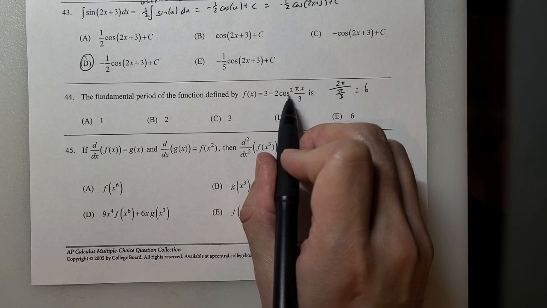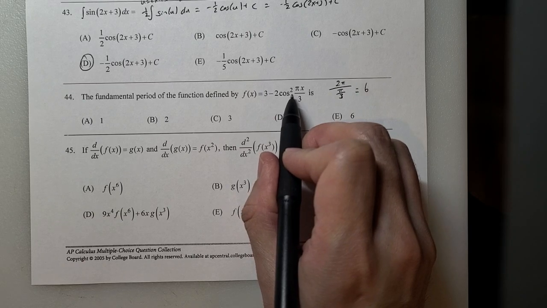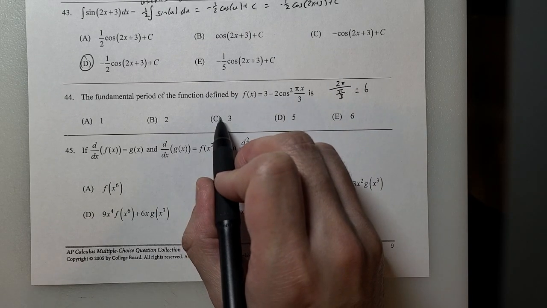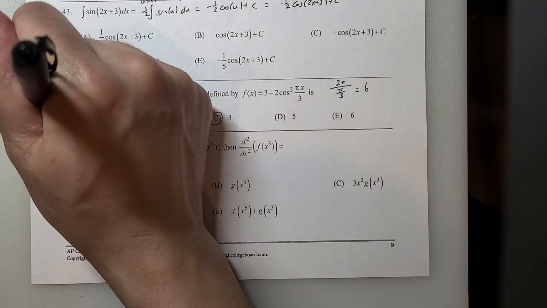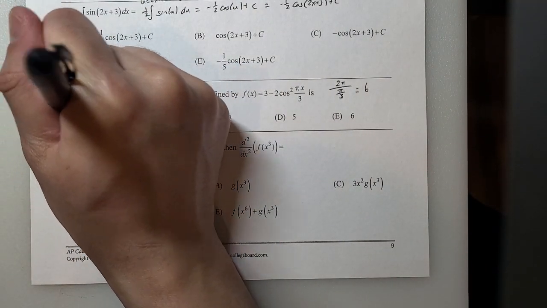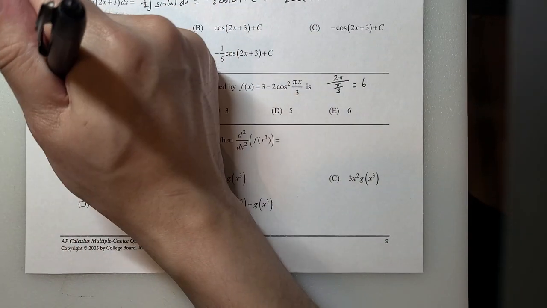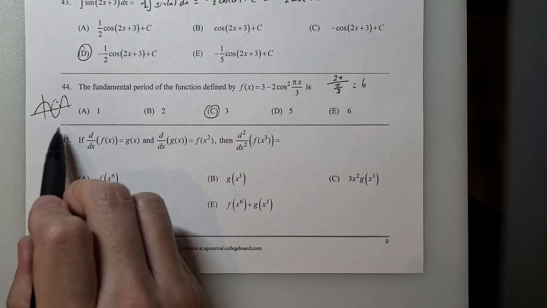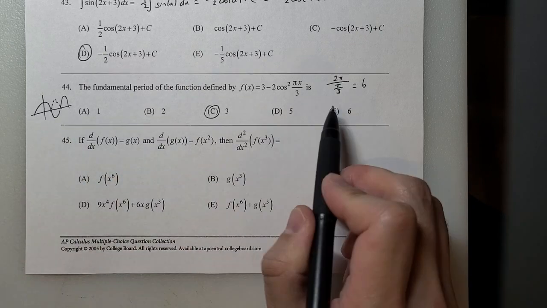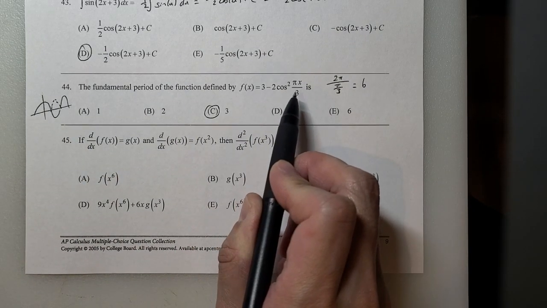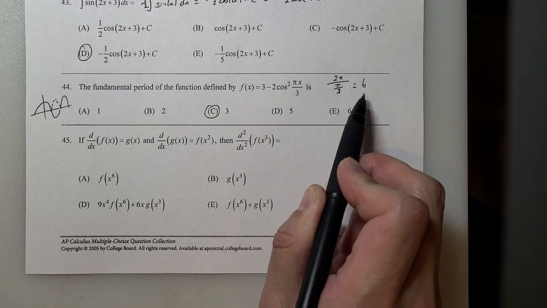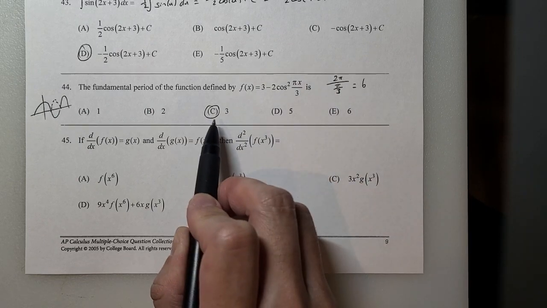This is squared though, so the period halves, so I believe 44 is c. If you just think about this cosine, it goes like this, right? When you square it, it'll be up here instead. So essentially the period halves, so we have 6 halved, which is 3.